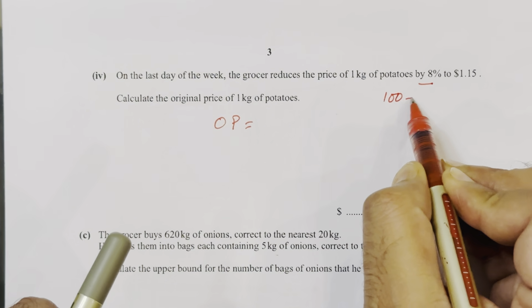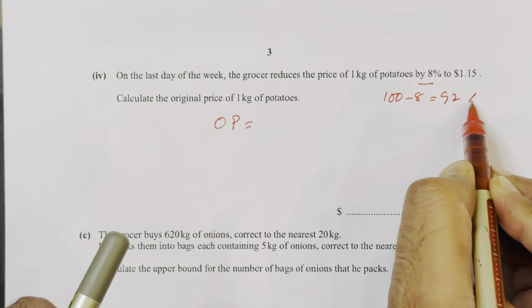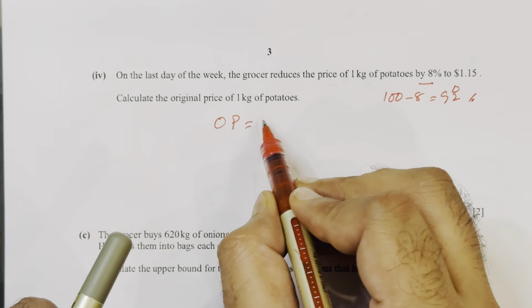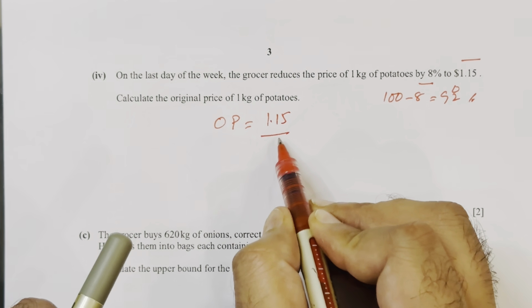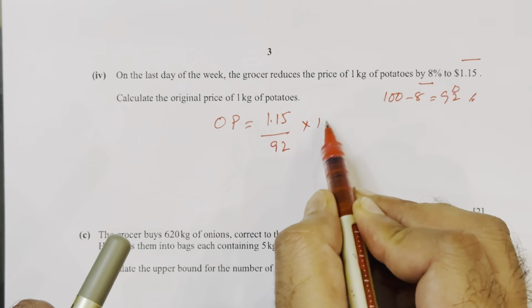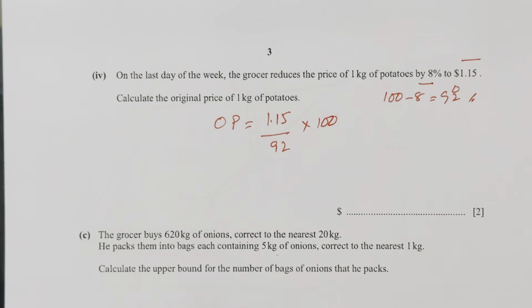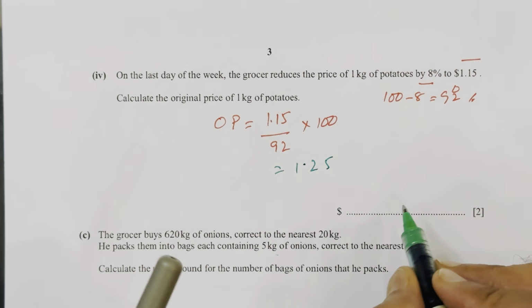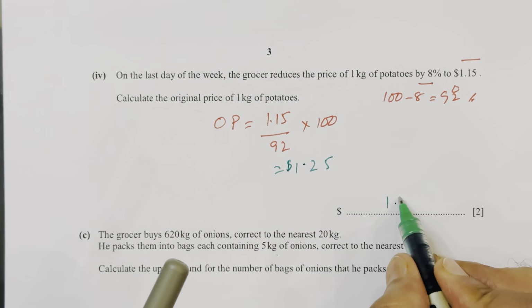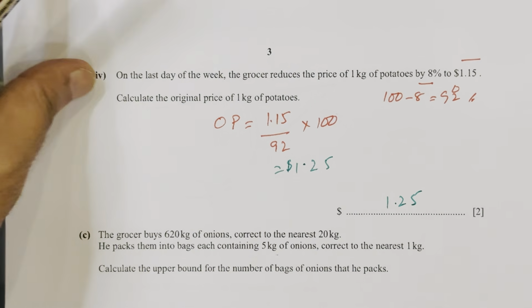So 100 minus 8 would be 92%. So our new price is 1.15. So 1.15 divided by 92%, multiply by 100 to eliminate the percentage, we get the original price that is equal to 1.25. So this is the original price, $1.25.